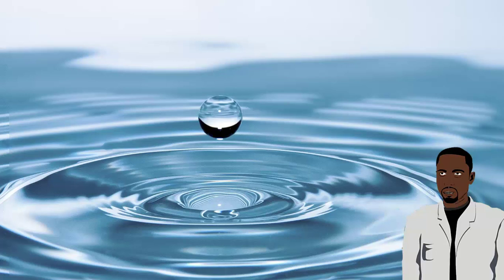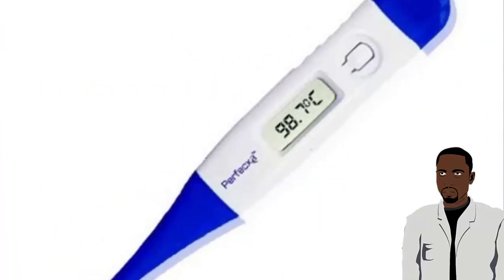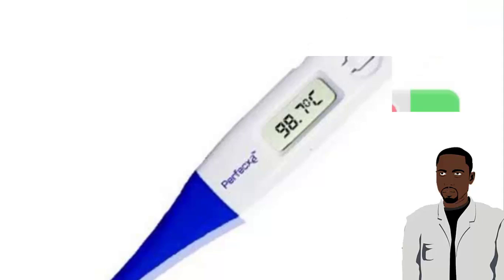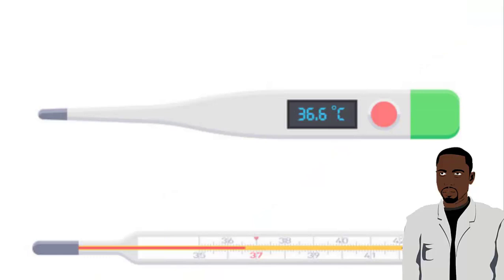In this regard, we shall be considering the clinical thermometer. A clinical thermometer is used to measure human body temperature. The body temperature ranges between 35 degrees Celsius and 45 degrees Celsius. It is not advisable to sterilize a clinical thermometer in boiling water because of its short range of temperature between 35 degrees Celsius and 45 degrees Celsius, which can result in cracking, that is, breaking of the thermometer due to excessive expansion of mercury.